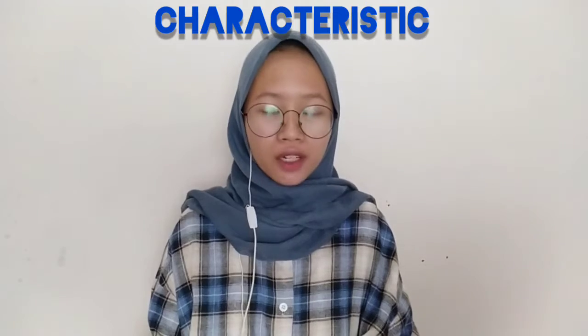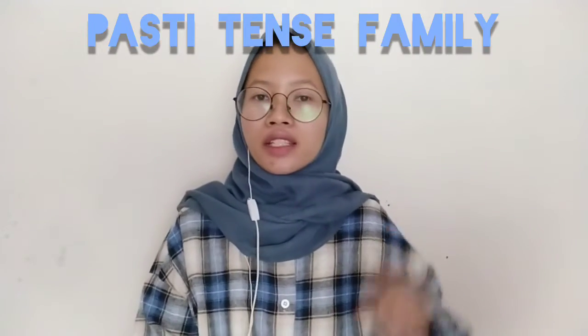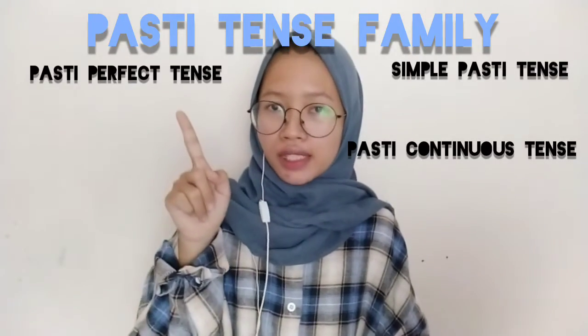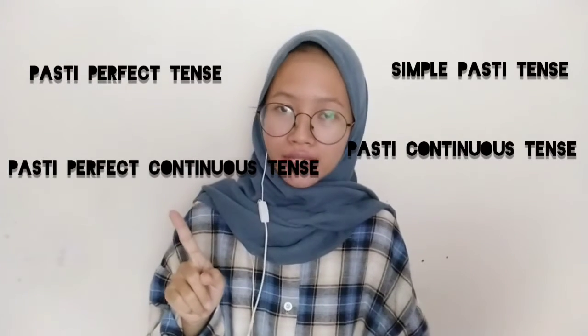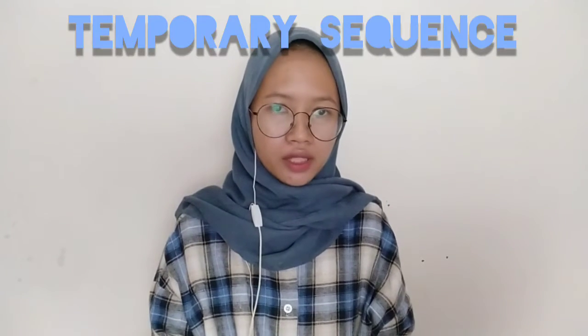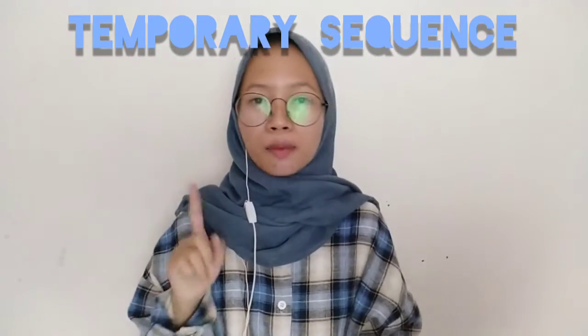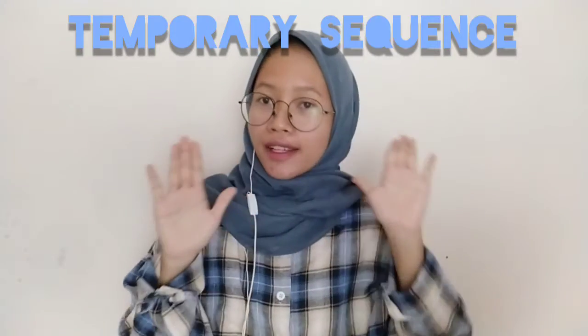And then we are going to discuss the characteristics of recount text. There are 5 characteristics. The first characteristic is using the past tense family: simple past tense, past continuous tense, past perfect tense, and past perfect continuous tense. So be sure that you have already understood the past tense family. The second characteristic is using temporal sequence, such as on Sunday, on Monday, last week, last Monday, and etc.